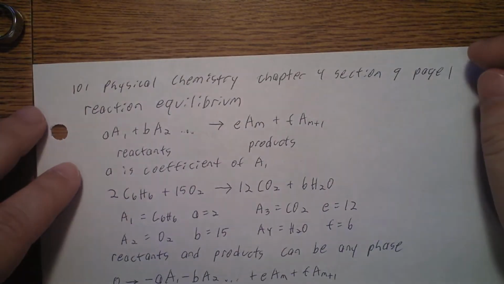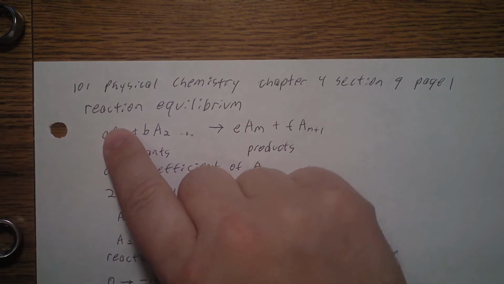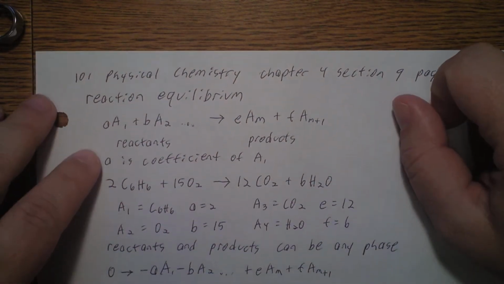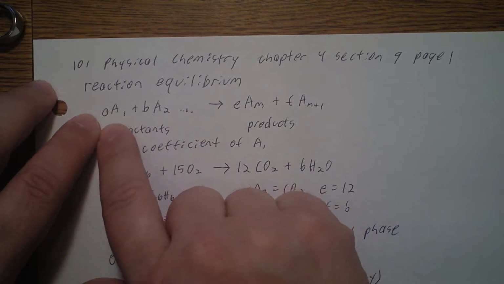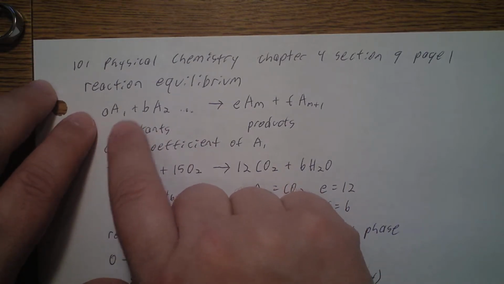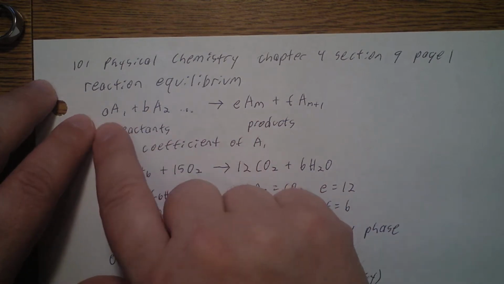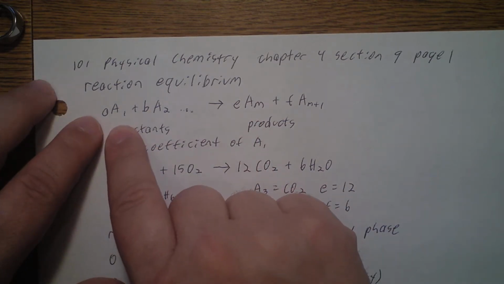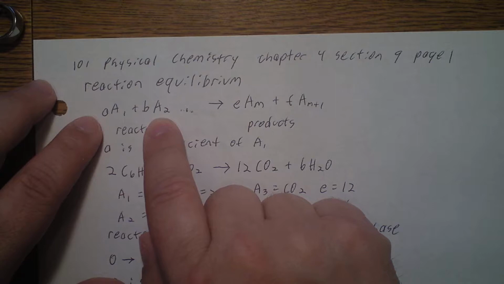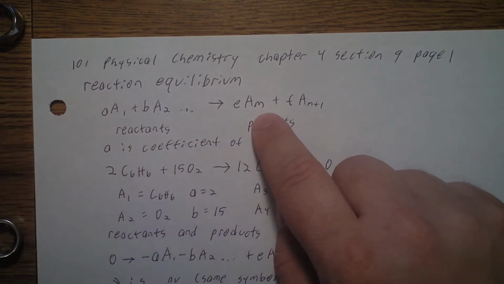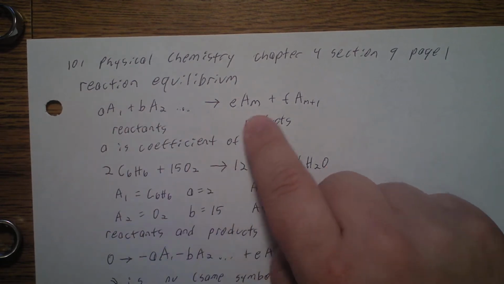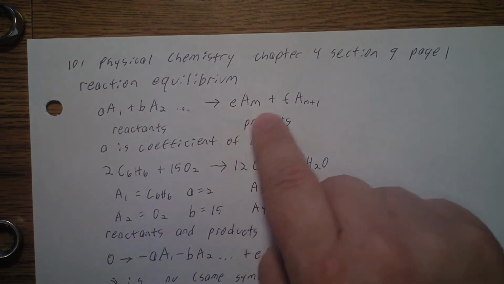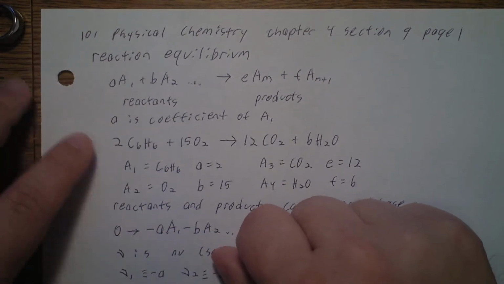That's the end of chapter 8. Now we're beginning chapter 9, section 9. We're going to talk about reaction equilibrium. So the subscript here is this coefficient here, A and B, this is going to be the amounts. So the A is the amount of substance A1, B is the amount of substance A2, etc. And then over here, these are the reactants on our left side, and then on the right side we have the products. So we're going to have A_{m+1}, etc.